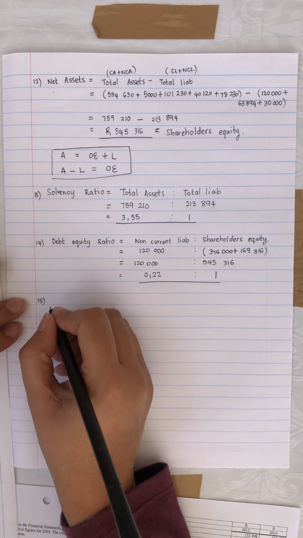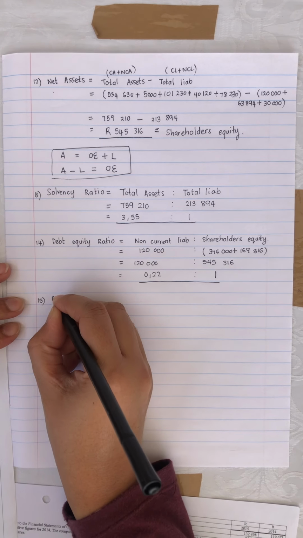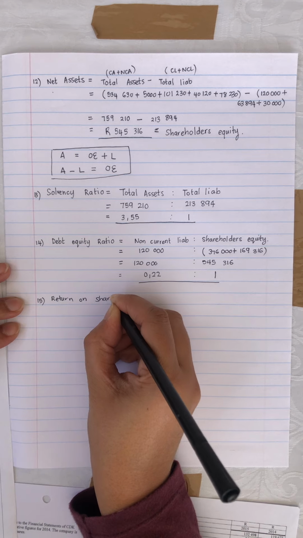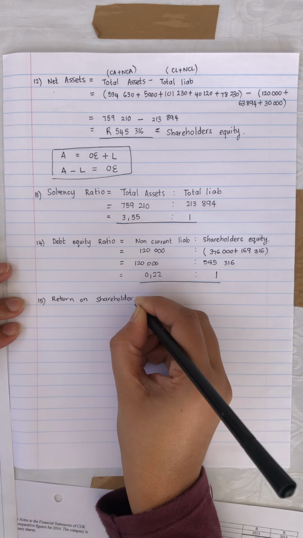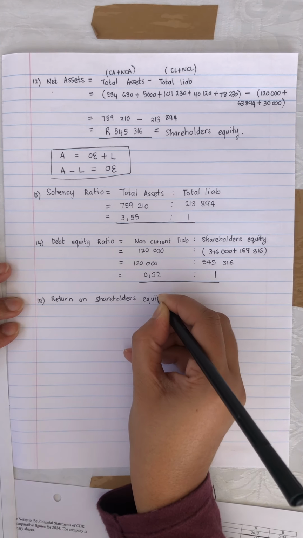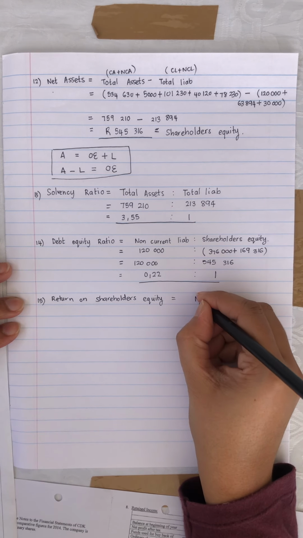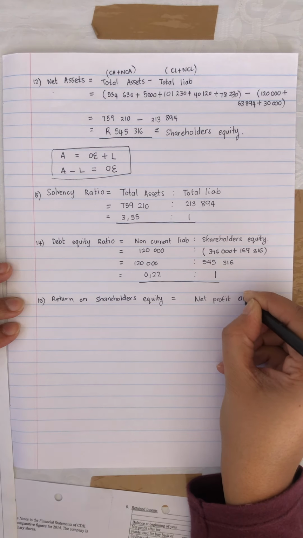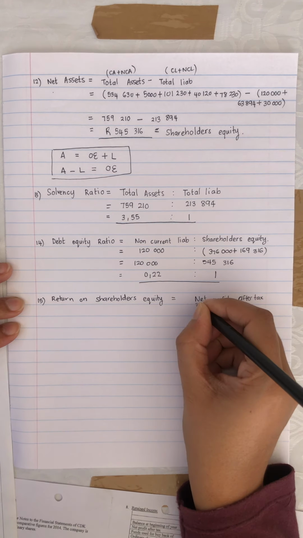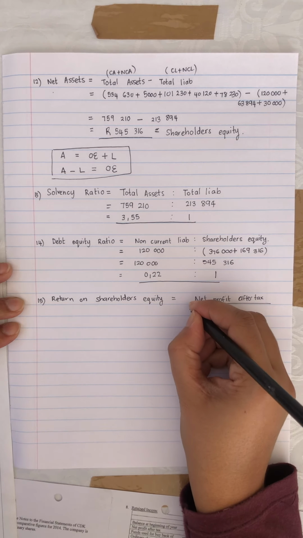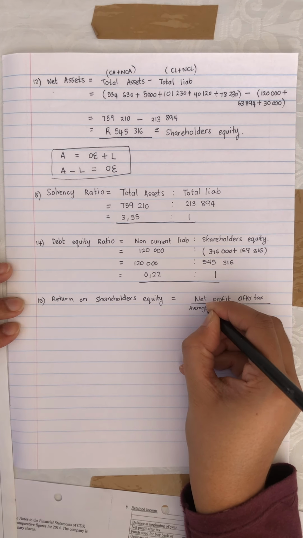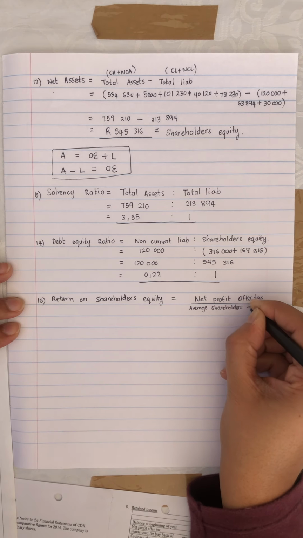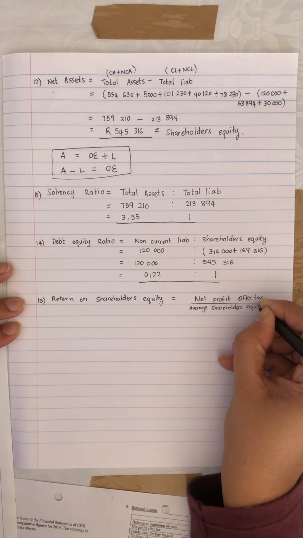The first thing we're doing is return on shareholders' equity, which is equal to my net profit after tax, divide that by my average shareholders' equity, and times it by 100/1.